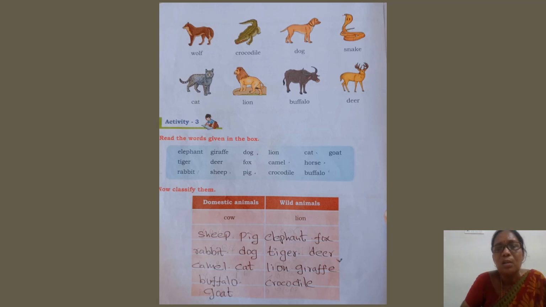Here, there are two boxes. Classify them into domestic animals and wild animals. Sheep, pig, rabbit, dog, camel, cat, buffalo, goat are domestic animals. Elephant, fox, tiger, deer, lion, giraffe, crocodile are wild animals. Let's move on.